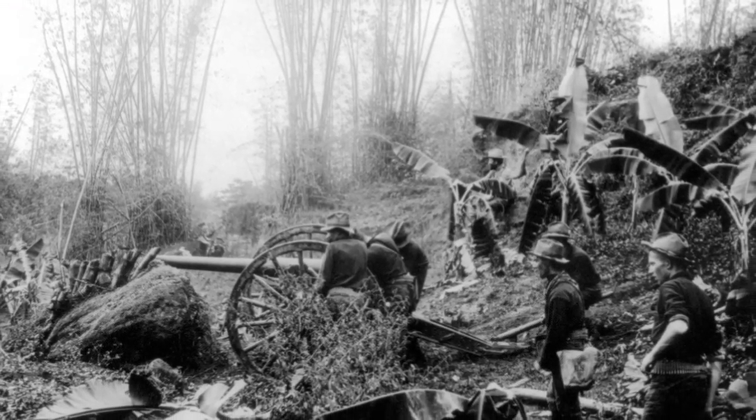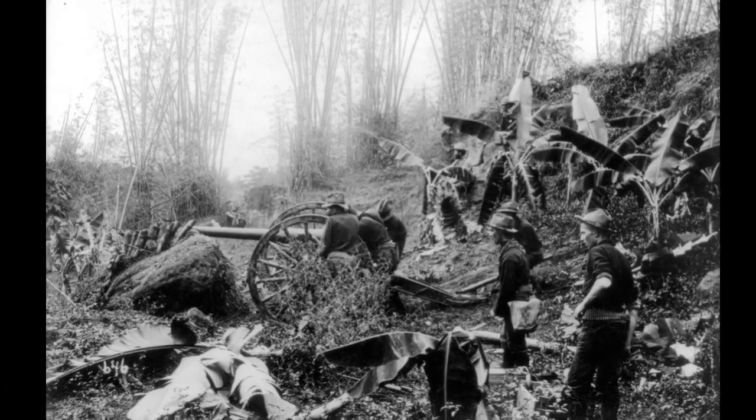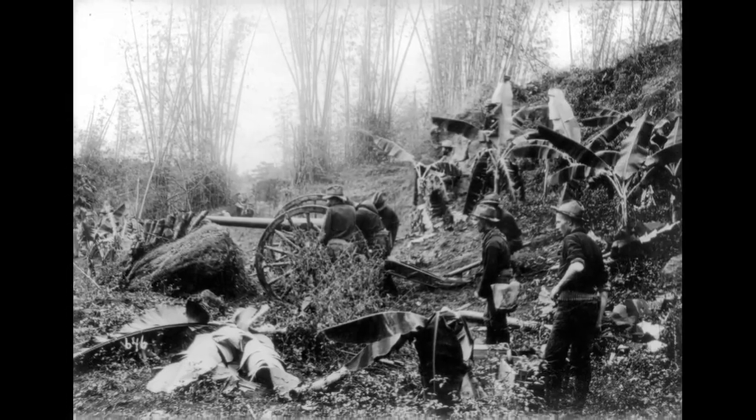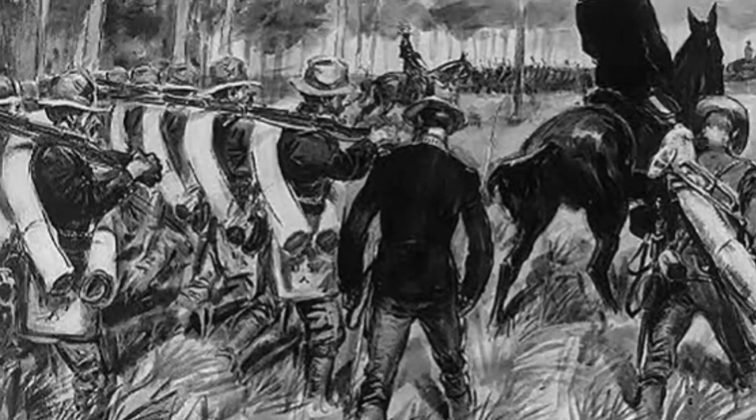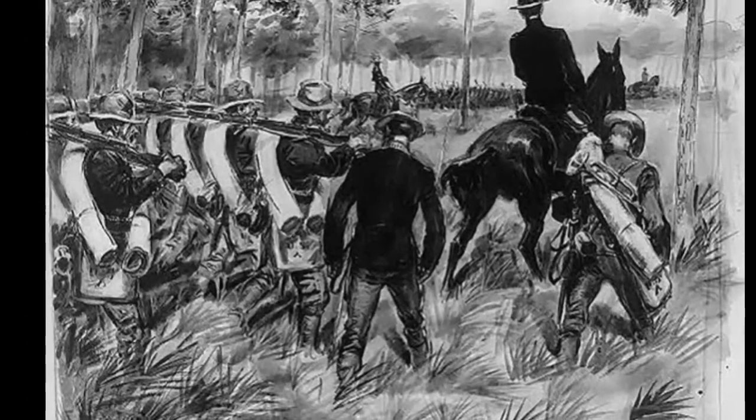Suppression of Philippine independence movement. The war led to the suppression of the Philippine independence movement and the establishment of American colonial rule over the archipelago. The United States governed the Philippines until its independence in 1946.